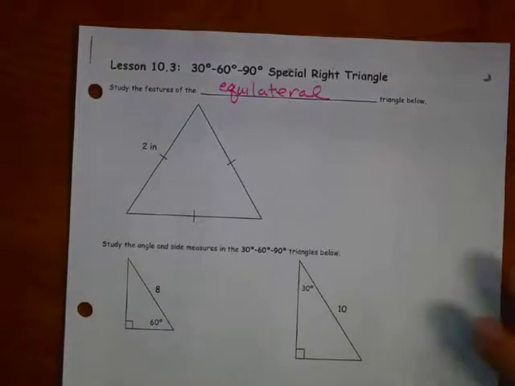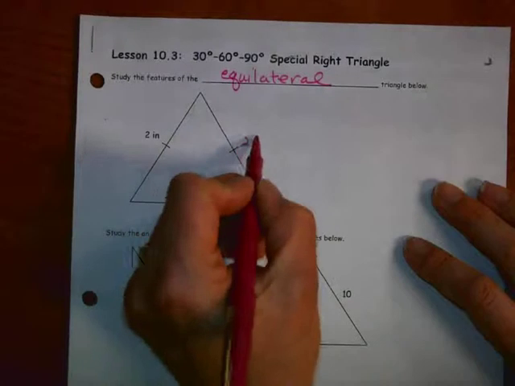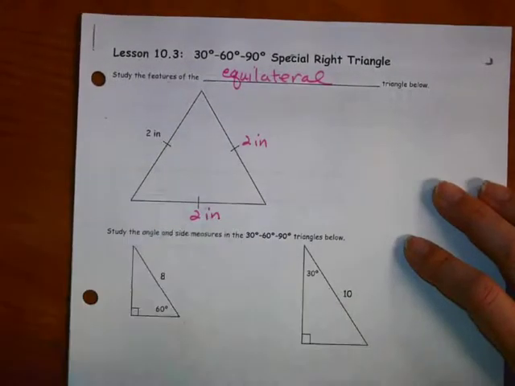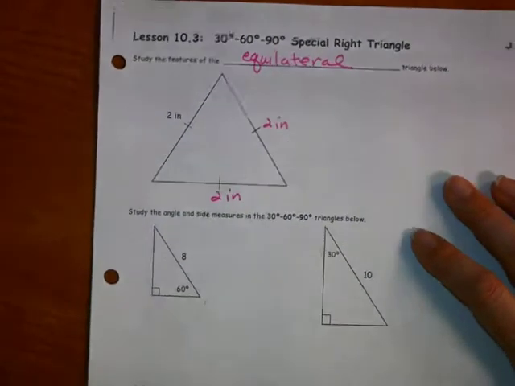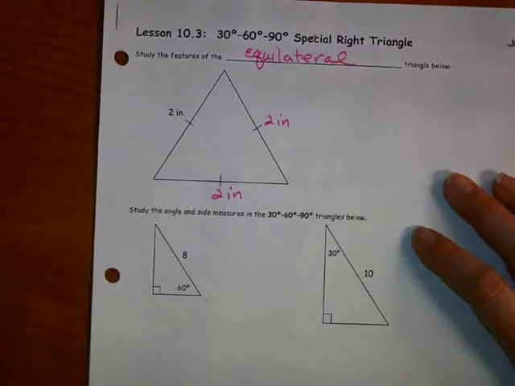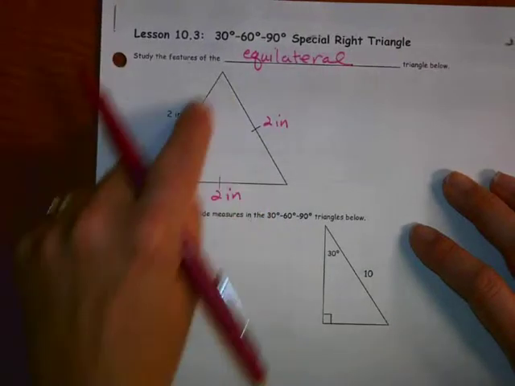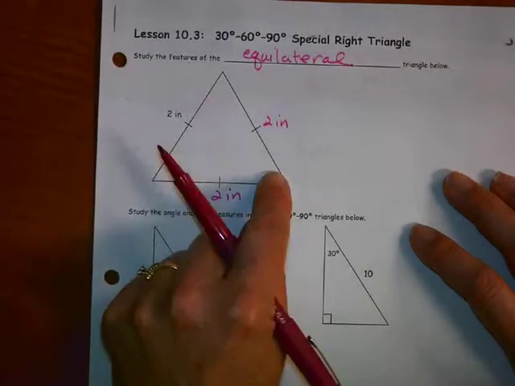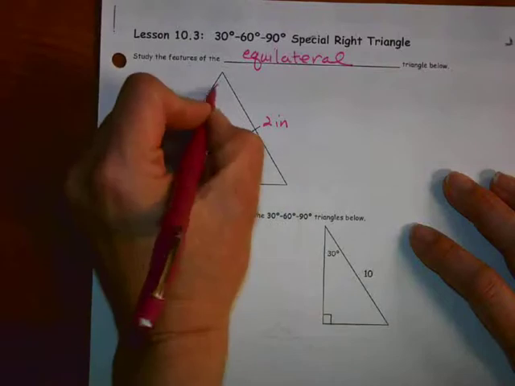All three sides are equal. Okay, so that means that this is 2 inches and this is 2 inches. If it's equilateral, what are their angle measures? Oh, angle. Yeah, because they add up to 180. There are 3 equal angles. 180 divided by 3 is 60.